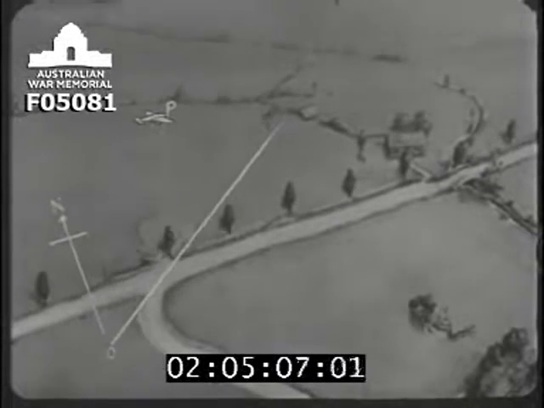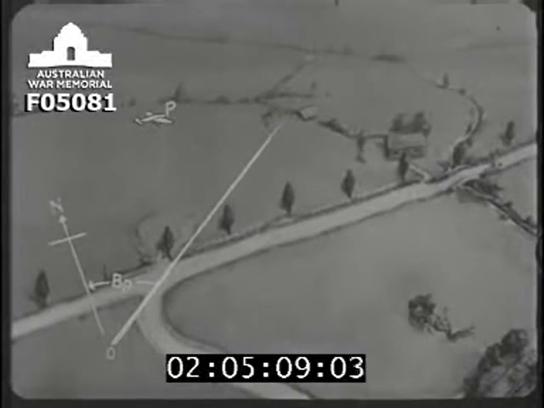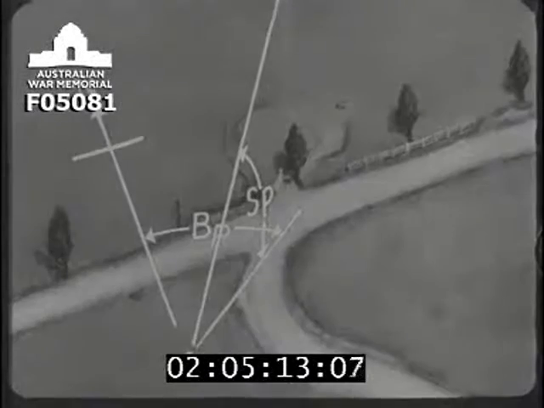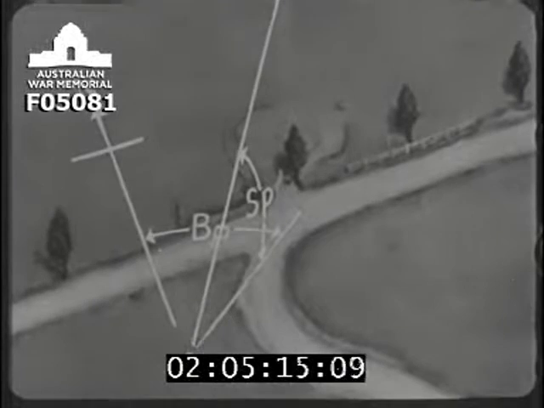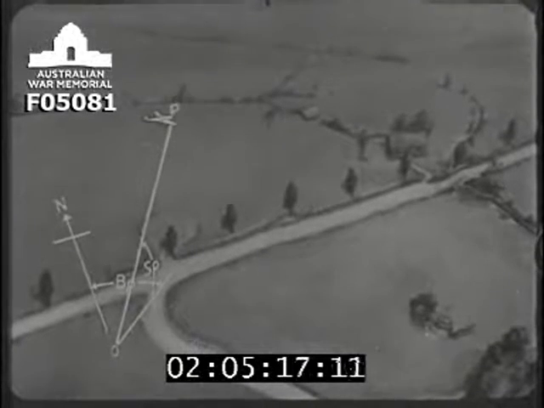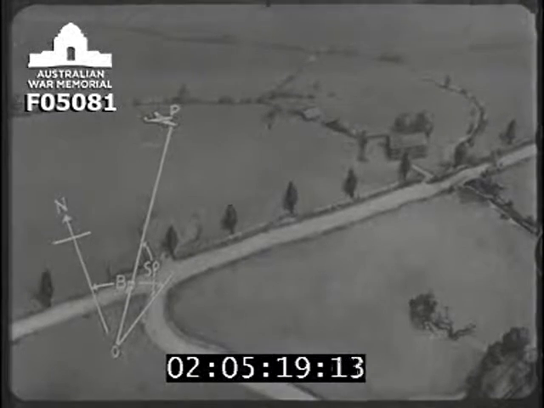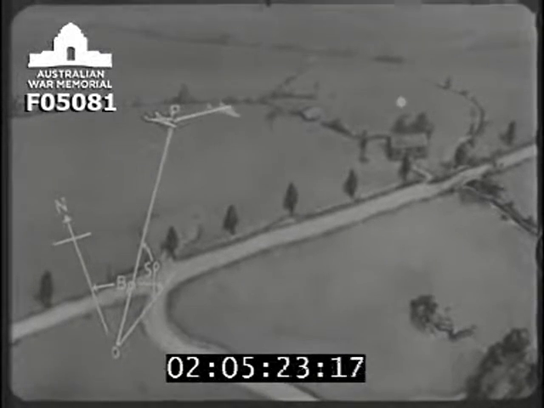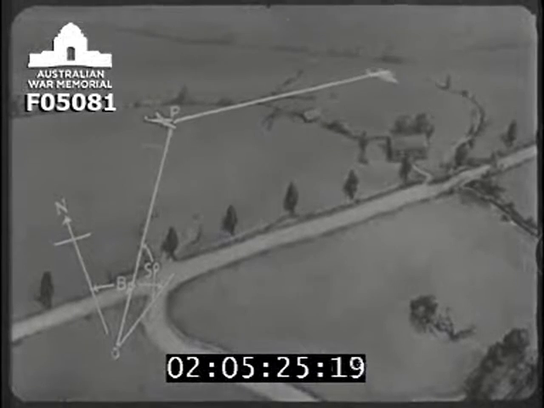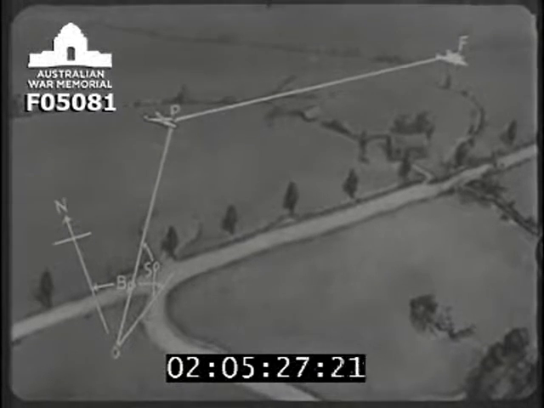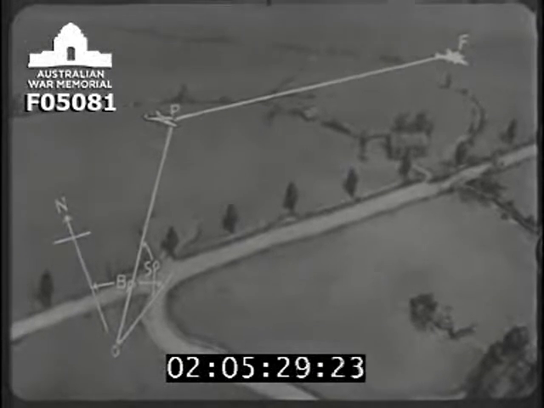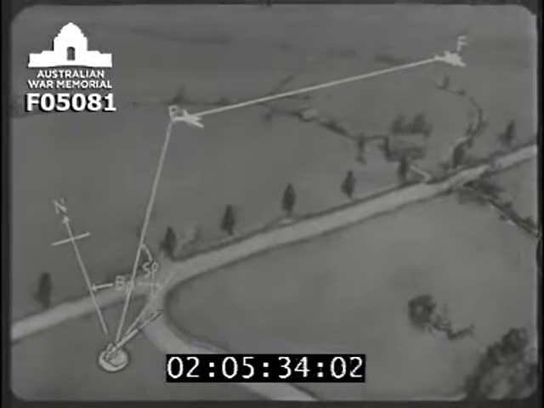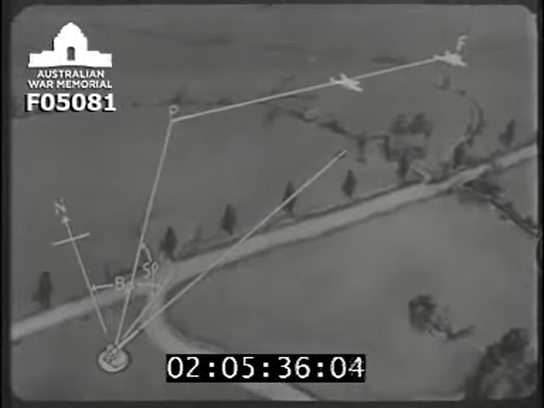That's its present bearing, BP, the bearing to a point directly under the plane. Here's our present angle of sight, SP. You can see better like this. As we've seen, to hit the target we must lay on a future position F, so that the shell and target take the same time, T, to get there.